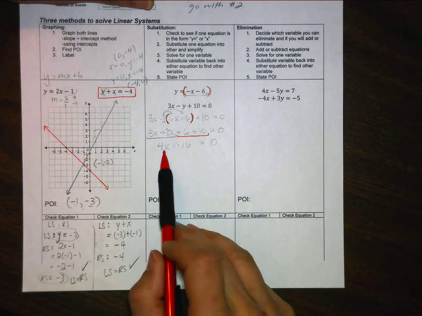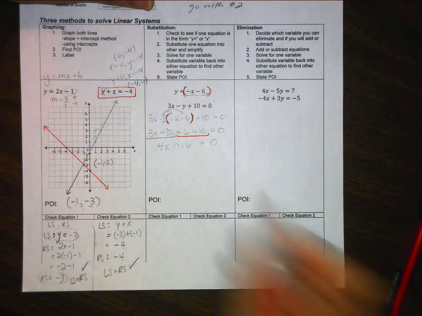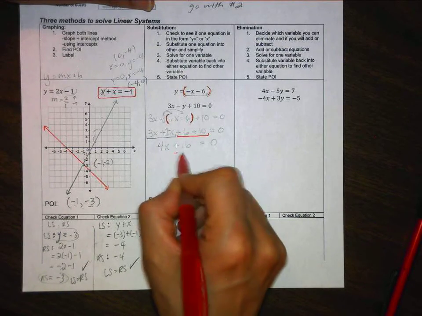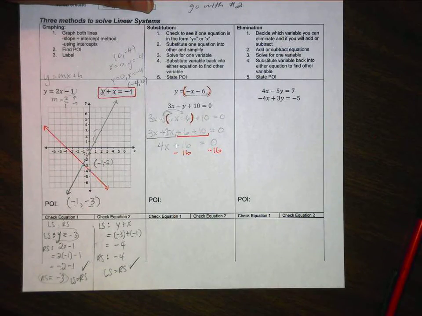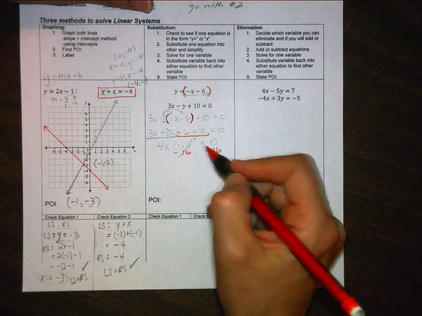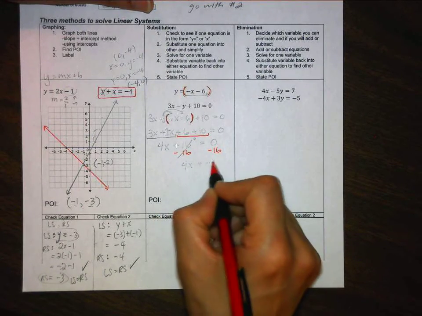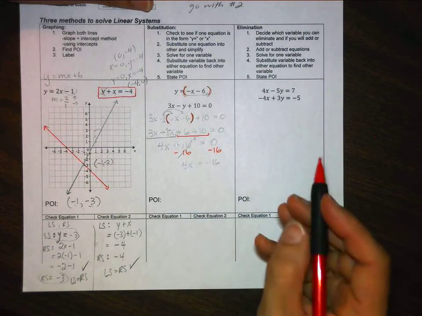But don't forget, you want to solve for x. So that means I need to isolate it. I need to get it by itself. So I need to get rid of this term. To get rid of something that's adding, I subtract. And whatever I do on one side, I must do on the other. I chose it to get rid of it, so that's 0. And I have 4x equals negative 16, because 0 minus 16 is negative 16.